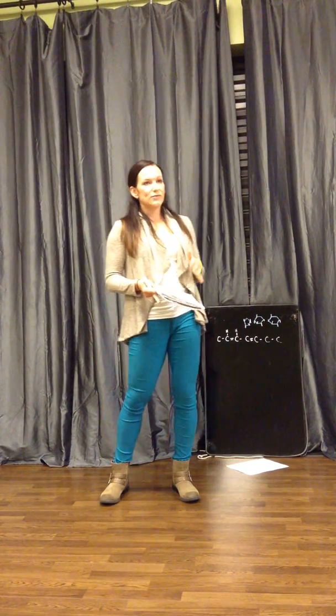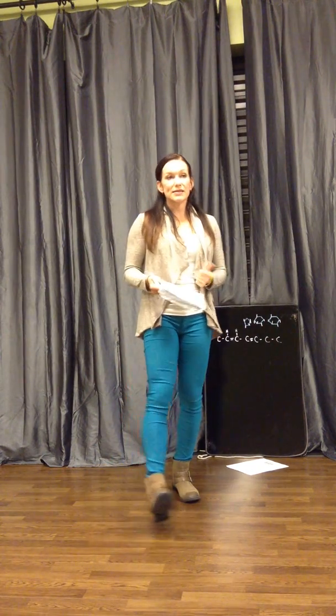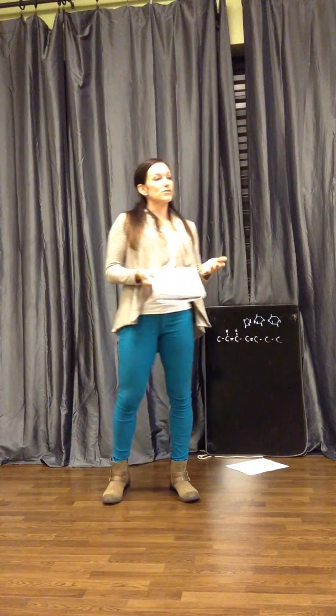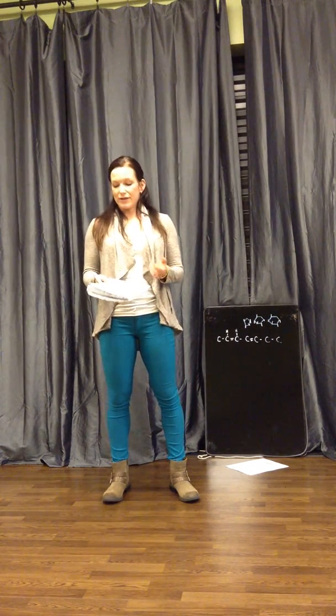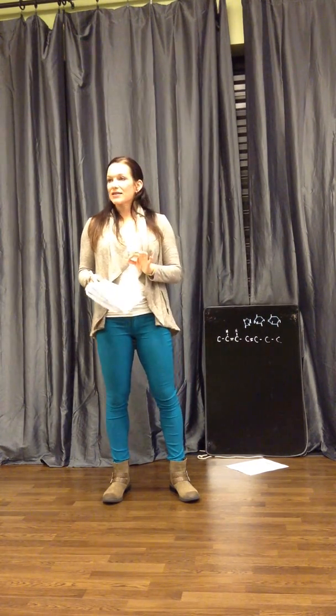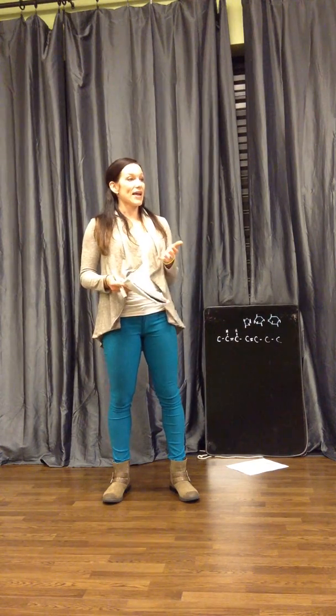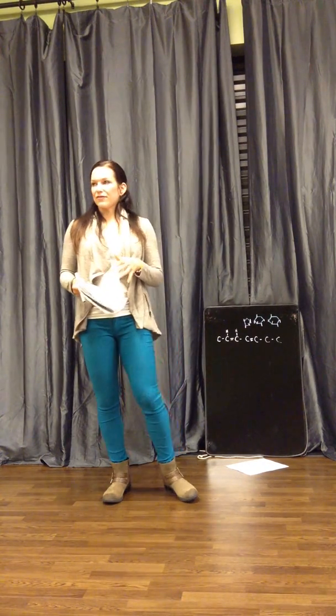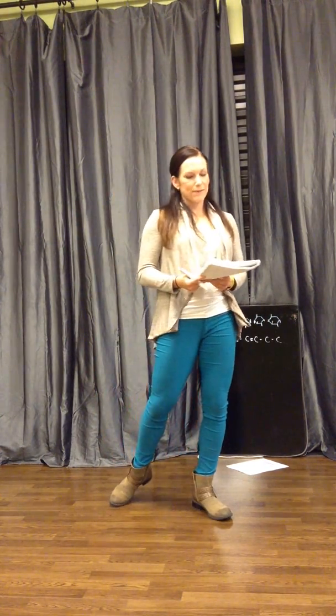Okay? Ghee, which is spelled G-H-E-E. Ghee is a clarified butter. All the milk solids have been removed, so that's really important for someone who might have a dairy sensitivity. It's excellent for cooking. It has a very high cooking temperature, and it flavors food really nicely.